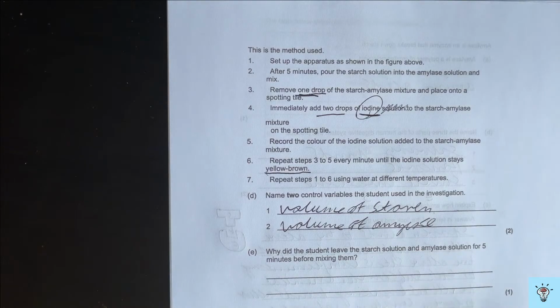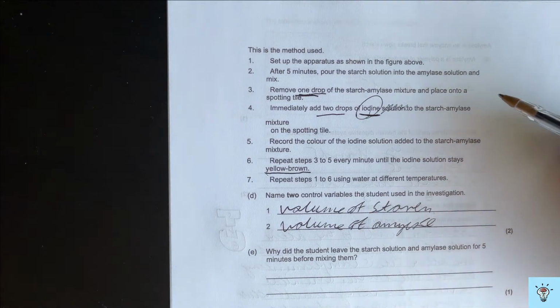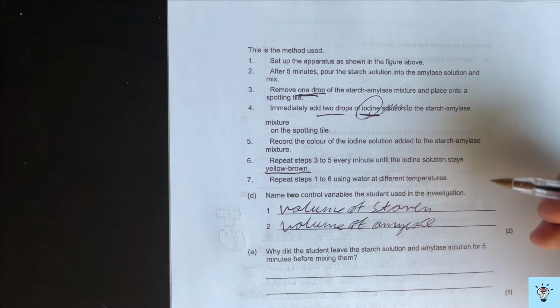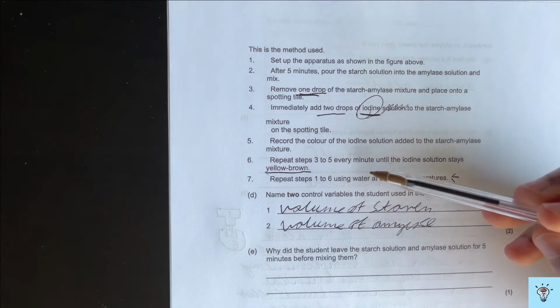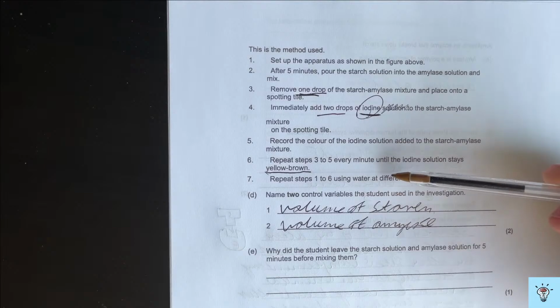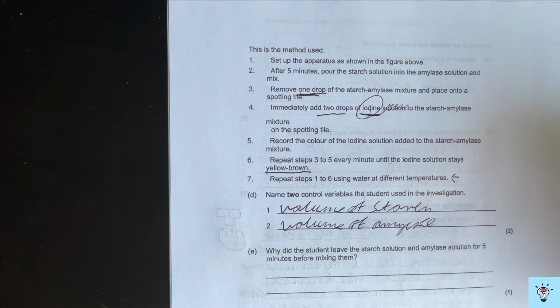To look at this question and to understand where they're coming from with it, if we look at our very last step here: repeat steps 1 to 6 using water at different temperatures. What that means is that temperature is going to be one of our independent variables, but either way it's something we want to accurately know and control.